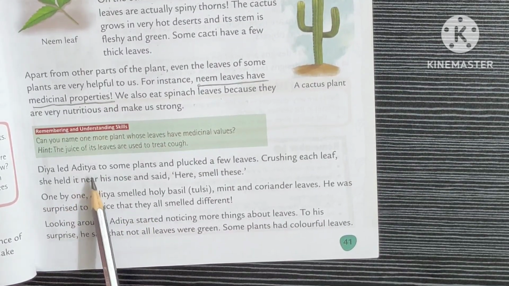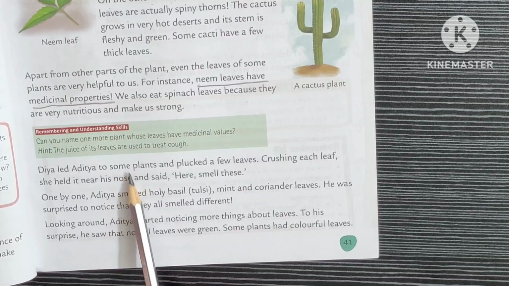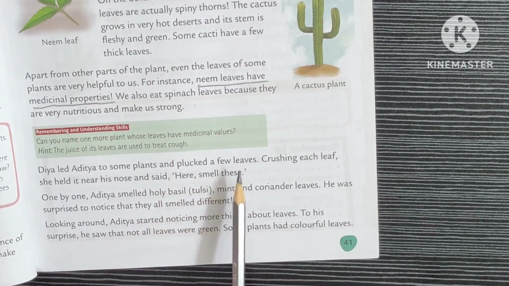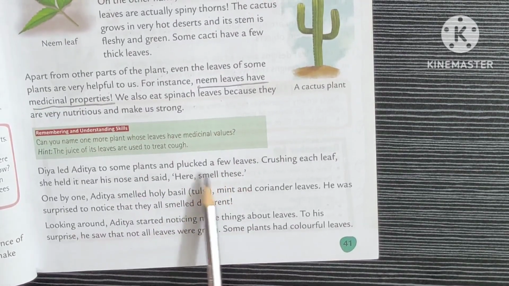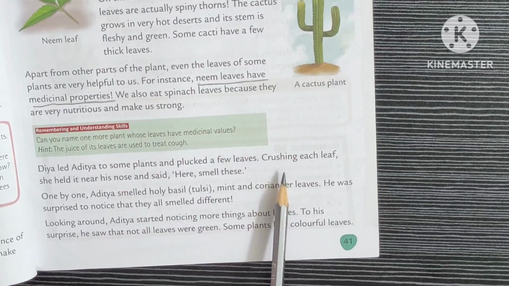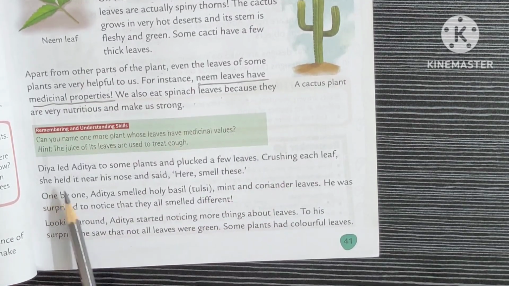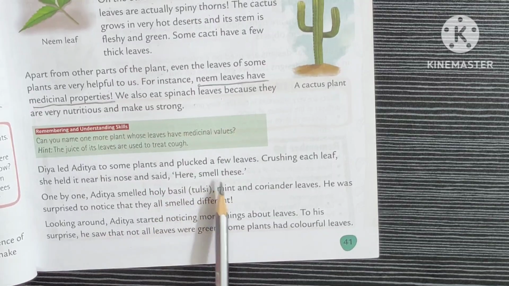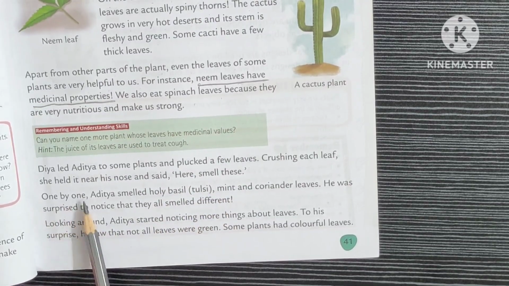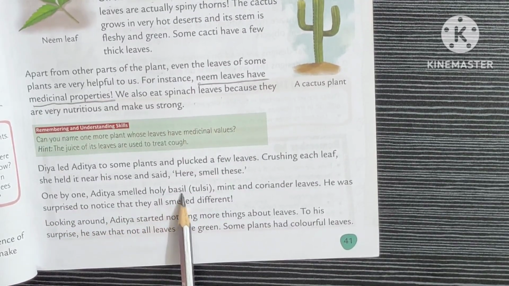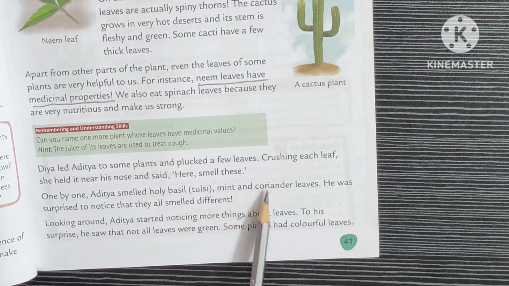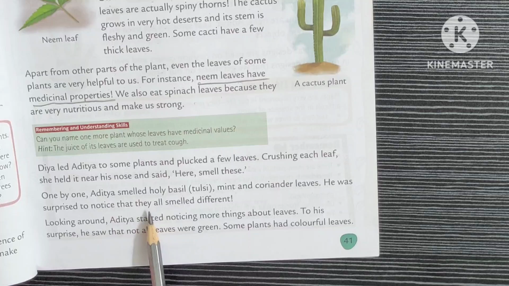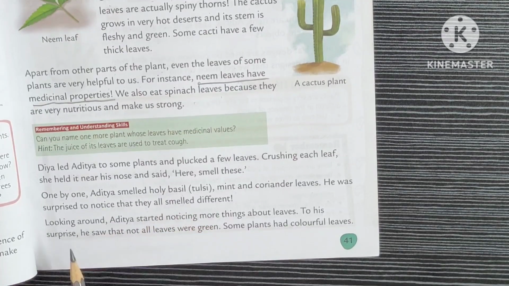Diya led Aditya to some plants and plucked a few leaves. Crushing each leaf, she held it near his nose and said, "Here, smell this." One by one, Aditya smelled holy basil, tulsi, mint and coriander leaves. He was surprised to notice that they all smelled different.